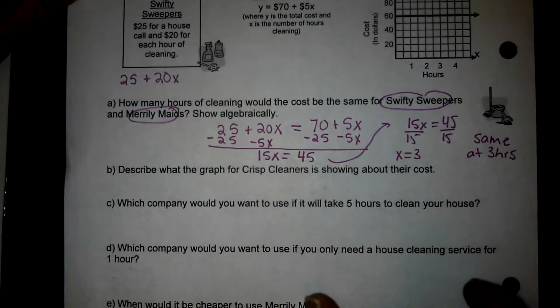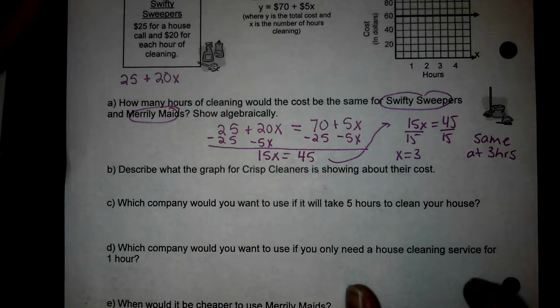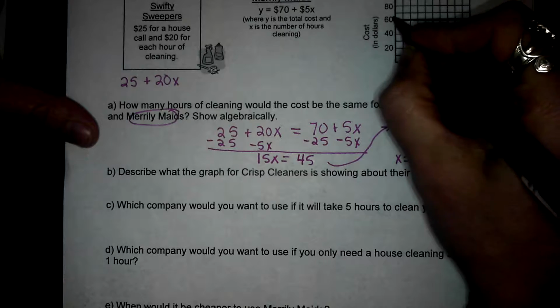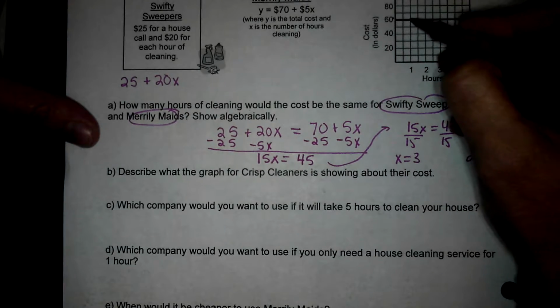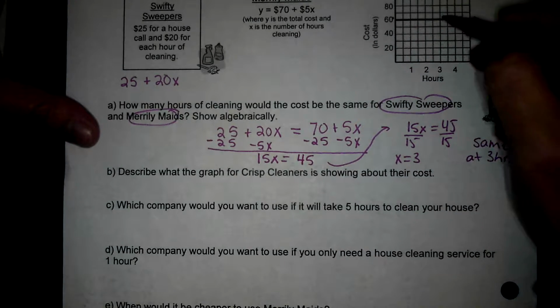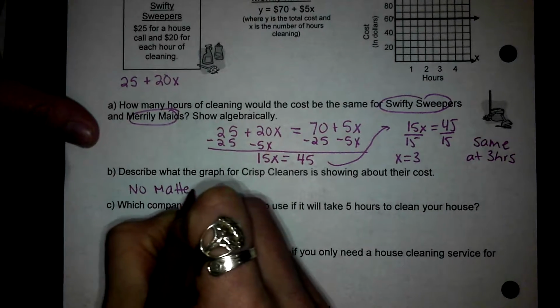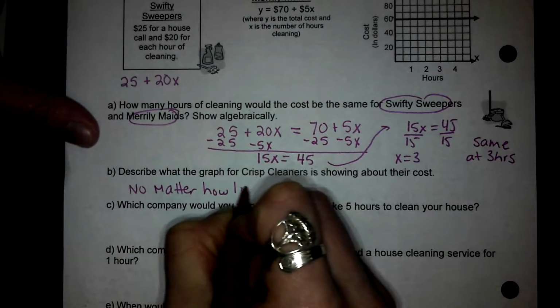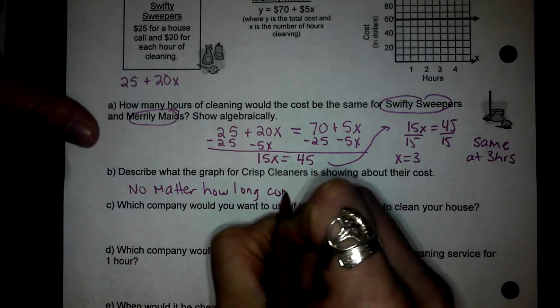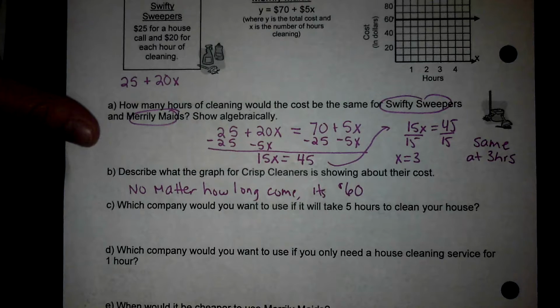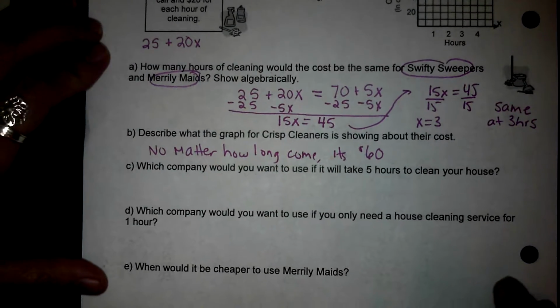Part B says, describe what the graph of Crisp Cleaners is showing about their cost. Well, we already talked about that. At 0 hours, it's $60. At 1 hour, it's $60. At 3 hours, no matter how long they're there, how long they come and clean, it's $60 no matter what. Okay, which company would you want to use if it takes 5 hours to clean your house?